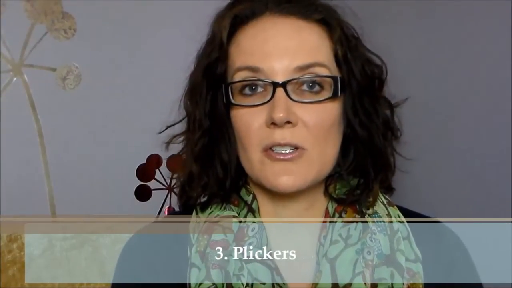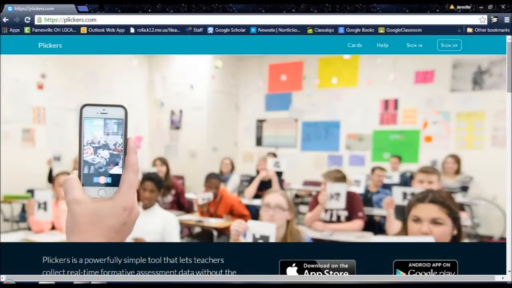Now, some technology ways to teach vocabulary. One of them is called Plickers, which I'm going to insert a screenshot of probably right here. Plickers is a website, but it is also an app that you have to download to your phone.